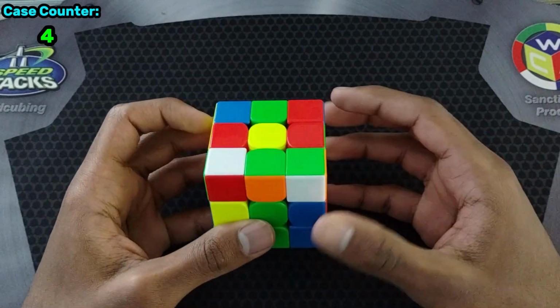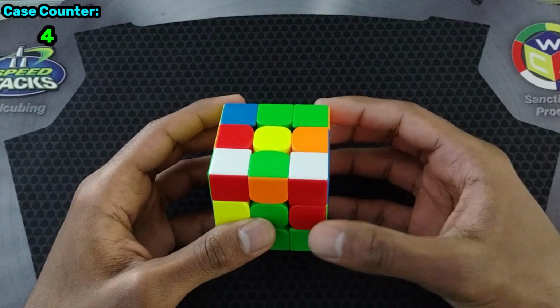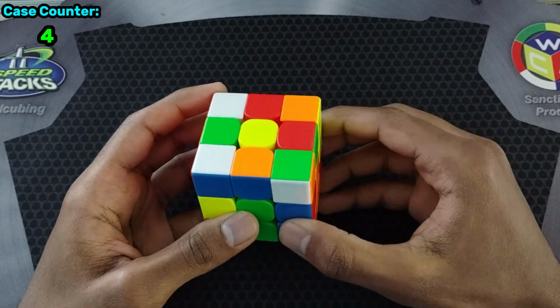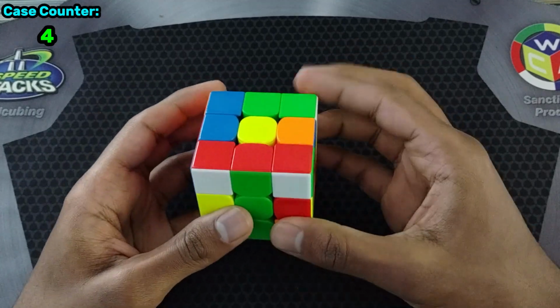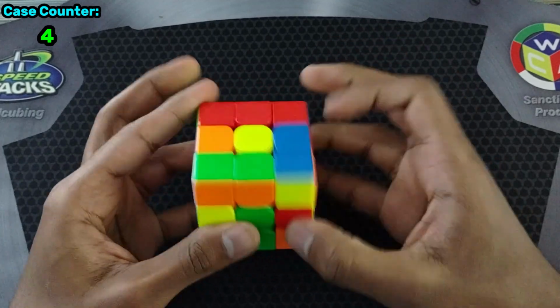So one simple way to do this would be to immediately hide the corner down, move the edge over and bring it back. So now you've got the old case where you had this, and you can just very simply solve it like that. But you may have noticed that is very inefficient.